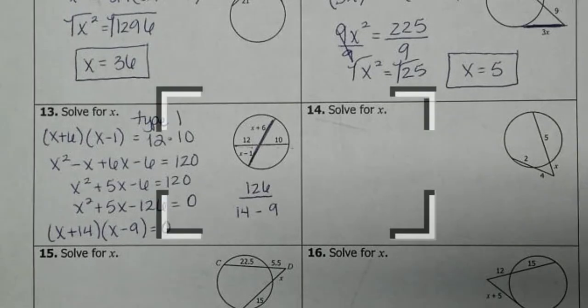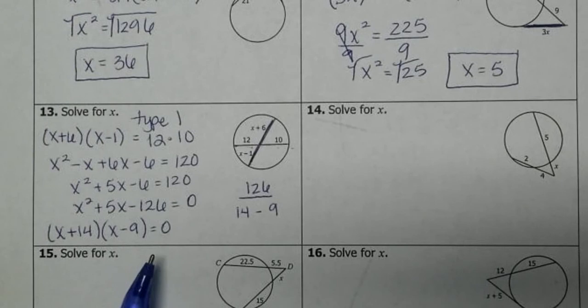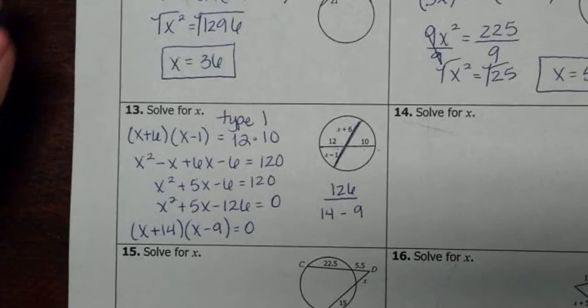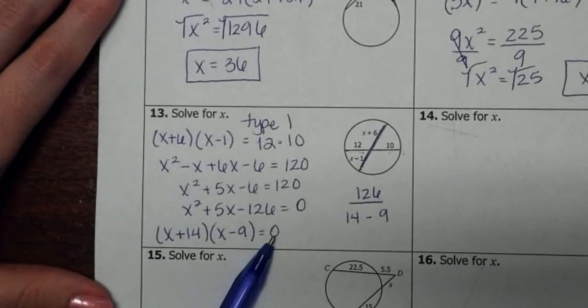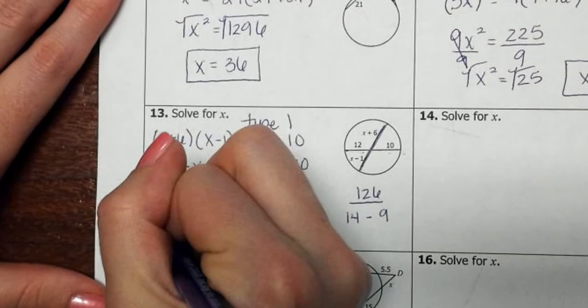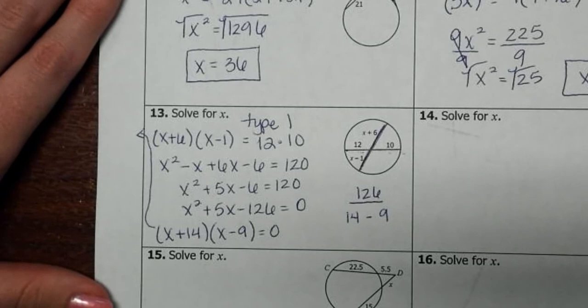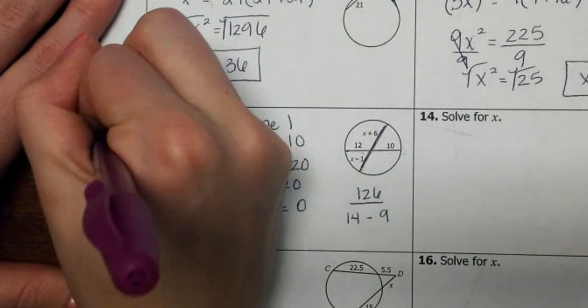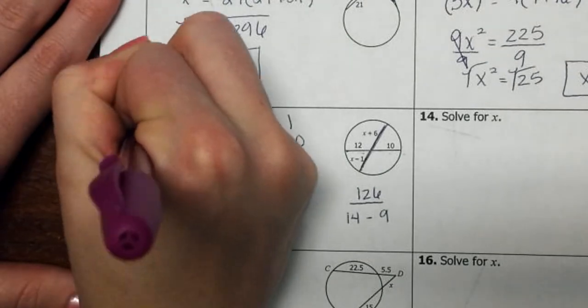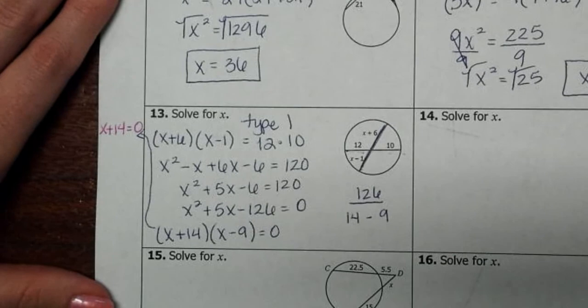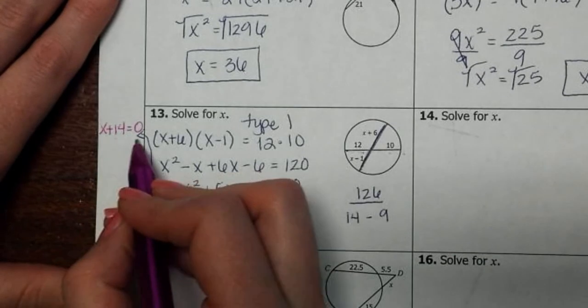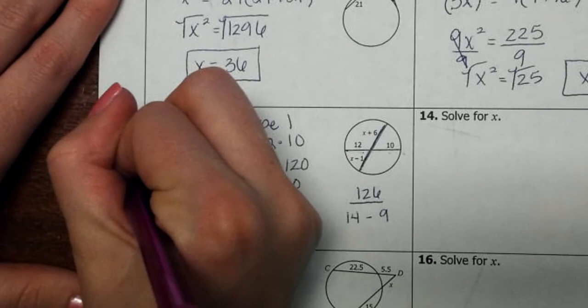Now, since these are still in factored form, that's not your answer yet. So there's one more step to this problem. These factors actually individually equal 0. So technically here, we're going to go back up here. I'm just going to write with a different color so that you can see this work a little differently. You're going to take x plus 14 and set it equal to 0. And you're going to solve for the factor. So in order to solve this, you have to subtract 14. So x would equal negative 14.